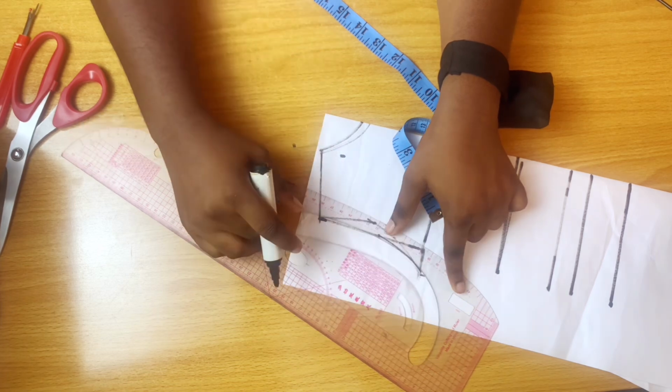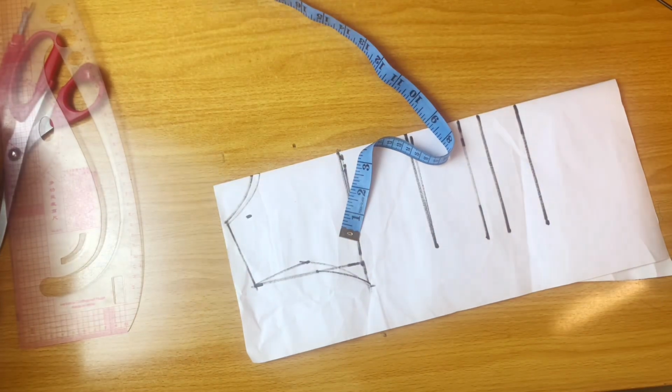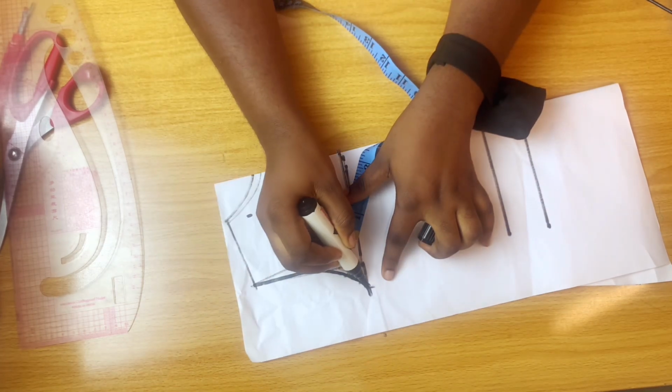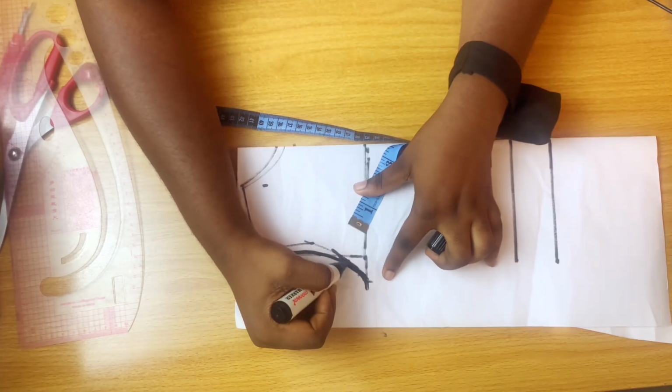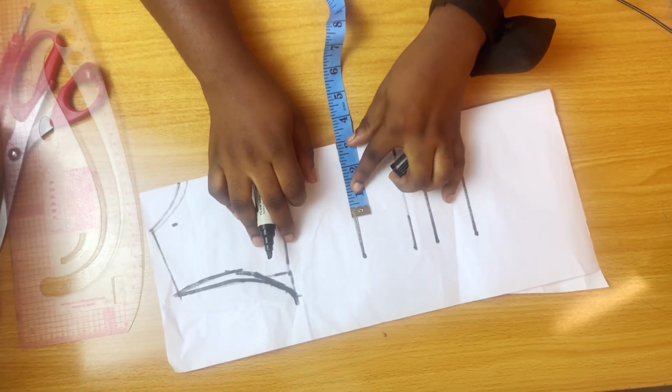It's like drafting your basic body pattern and your skirt together. I'm not going to talk more about it. If you don't know how to do that, I'm going to put links to videos that you can watch, in order for you to draft your patterns together.